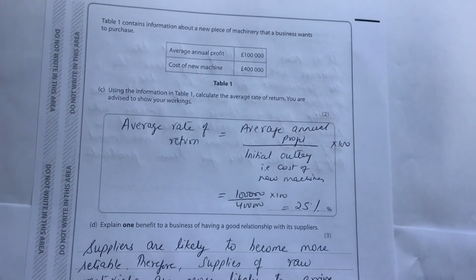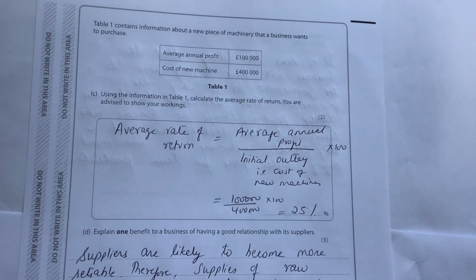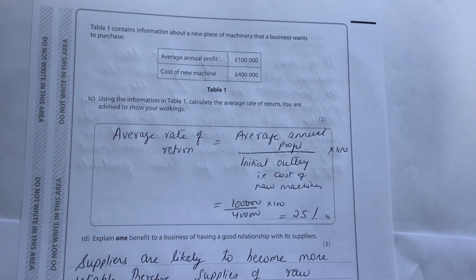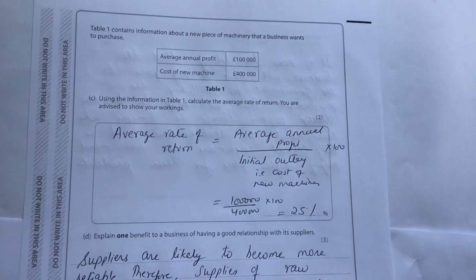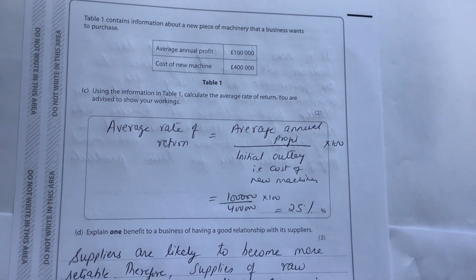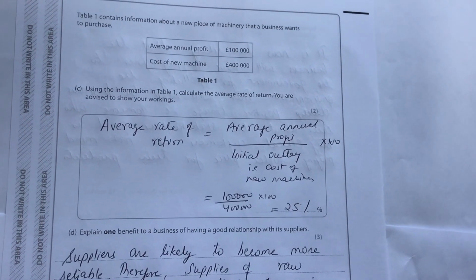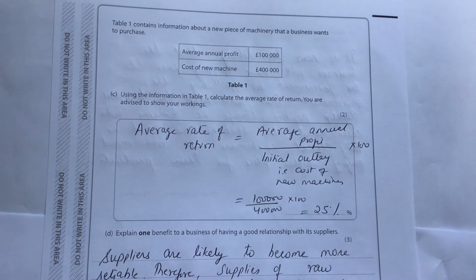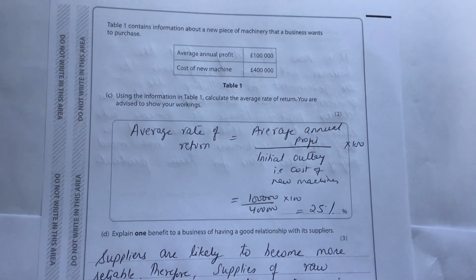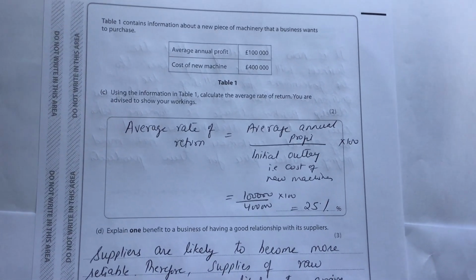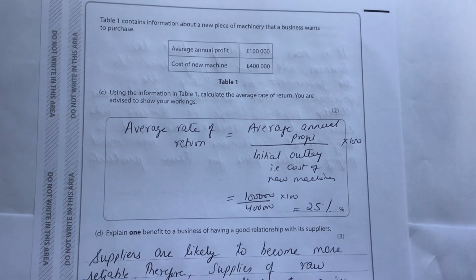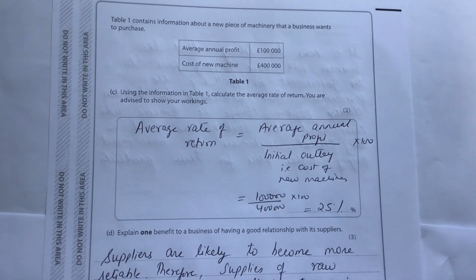So this table contains information about a new piece of machinery that a business wants to purchase. Average annual profit is given, cost of new machine is given, and it's asking to calculate the average rate of return. Start with the formula, then it's less likely that you'll make a mistake. Average rate of return is average annual profit divided by initial outlay, which means cost of the machine, times 100. So average annual profit is given, 100,000, divided by cost of machine 400,000, times 100, it's 25%.